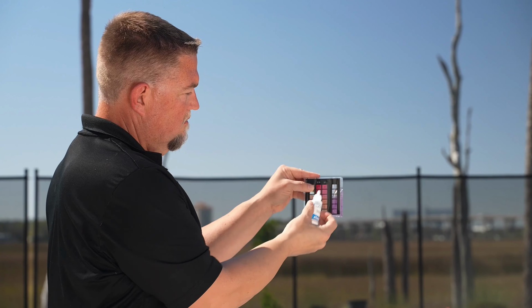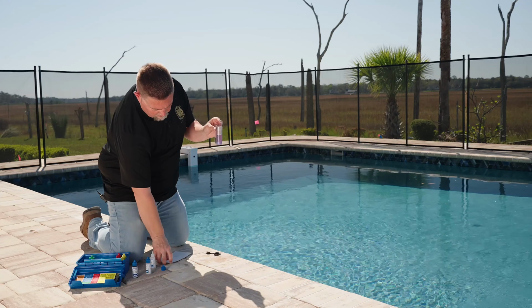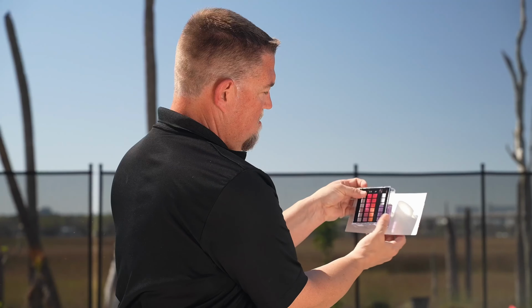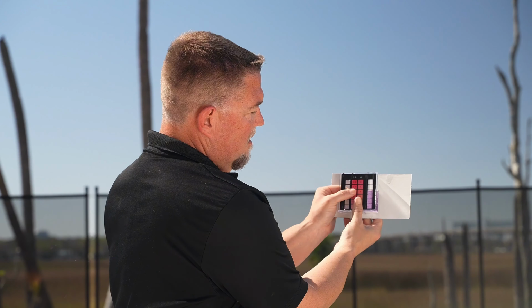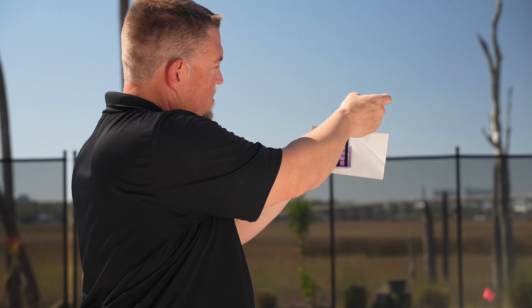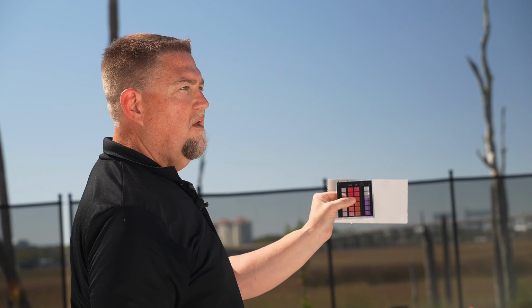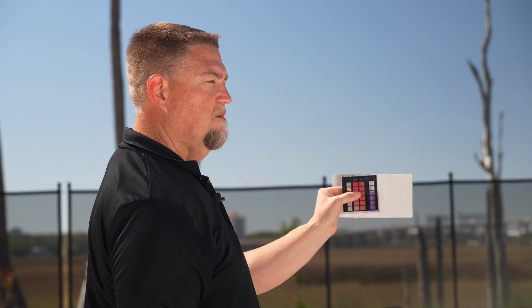24, you can start seeing the colors change now. 29. And as you start getting closer, again, use a white background, and you can start seeing the color change through here. So we're gonna go with 1 more drop, that's 30. And that'll put us at about 300 parts per million calcium hardness.